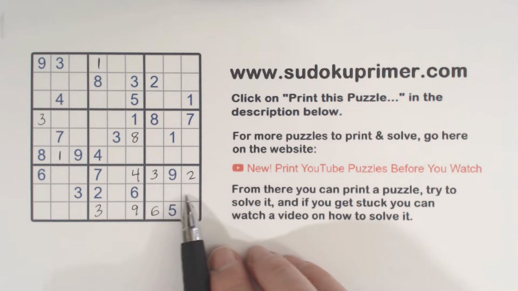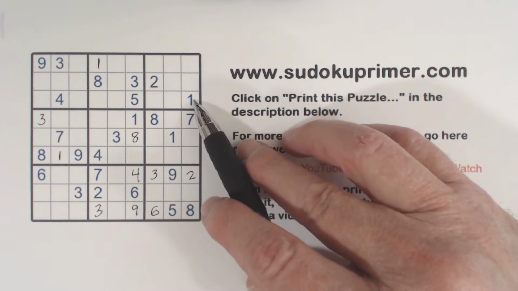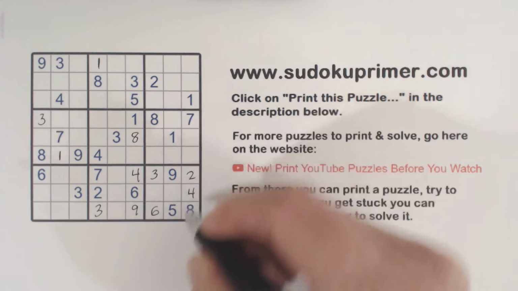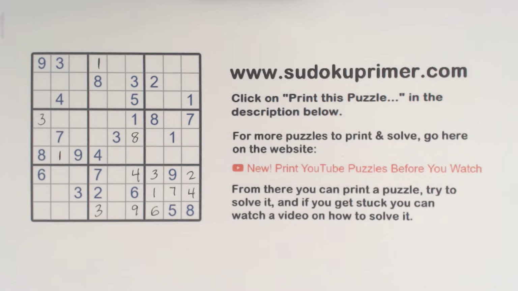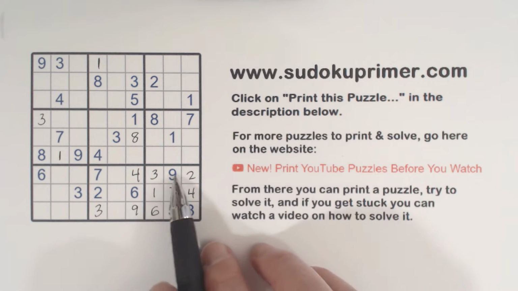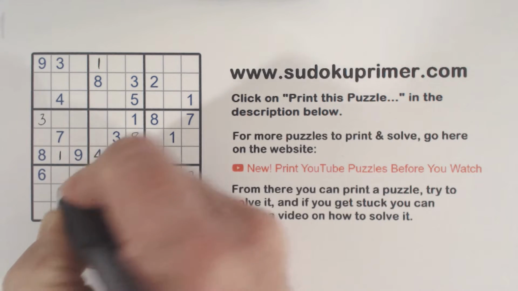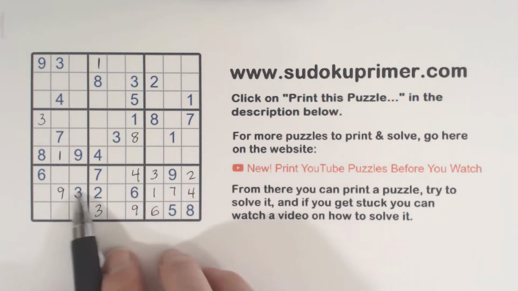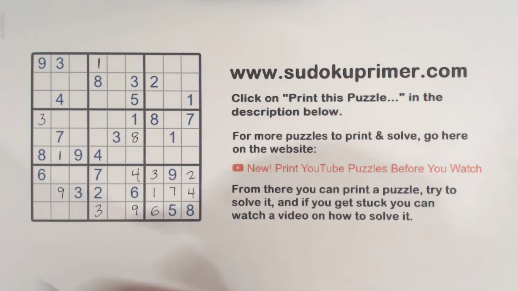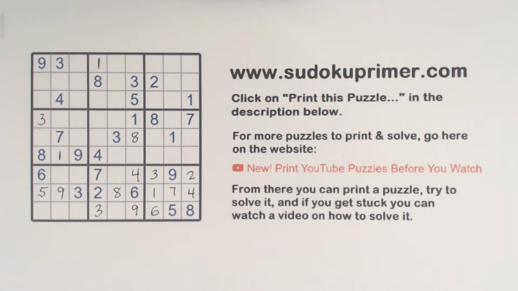Now we're only missing 1, 4, 7 in box 9. There's a 1 and a 7 there, so that's a 4. There's a 1 there, so we can finish the 7 and the 1. All right, and with the 9's there and a 9 right there, we can put a 9 right here. And that leaves, in this row, 1, 2, 3, 4, 5, 8. There's an 8 there, so that's a 5, and that's an 8 right there.